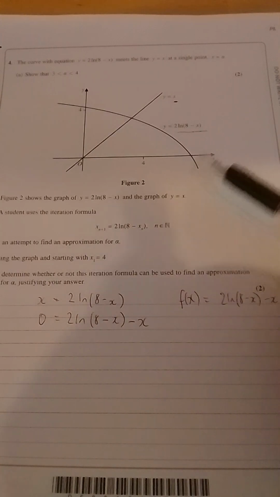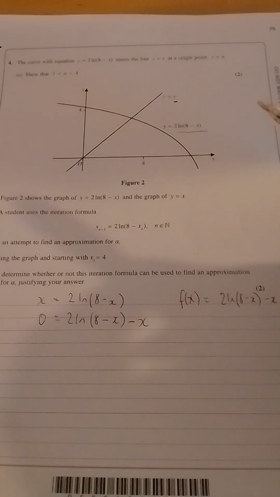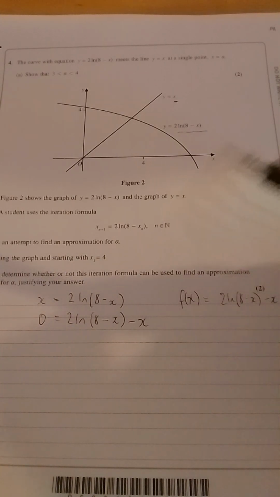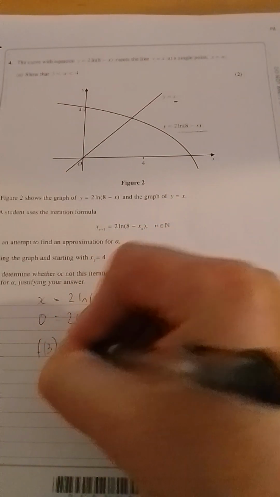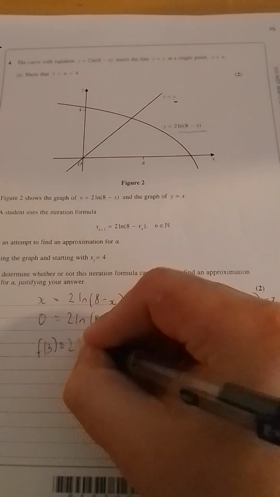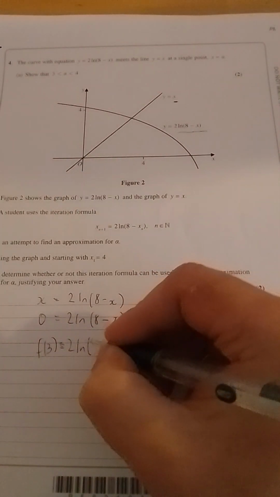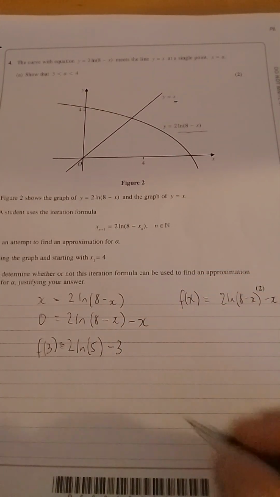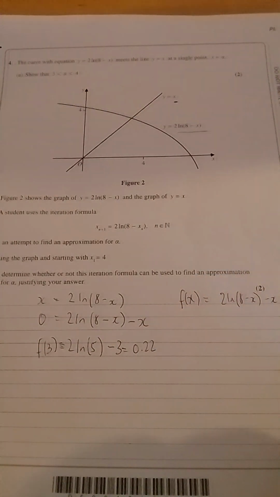Now, since the curve and the line are both continuous functions, they don't have any sudden points where they jump in value, we can look for a root by testing f of 3 and f of 4. And what we should do is find a sign change between f of 3 and f of 4. So f of 3, we will substitute x equals 3 into this formula. So it will be 2 natural log of 8 minus 3, which is 5, minus 3. And if we put that into our calculator, this comes out to 0.22.